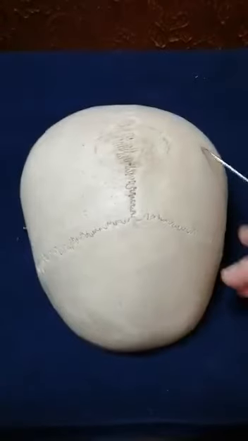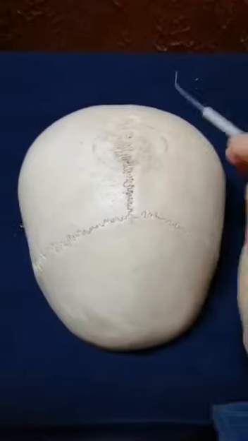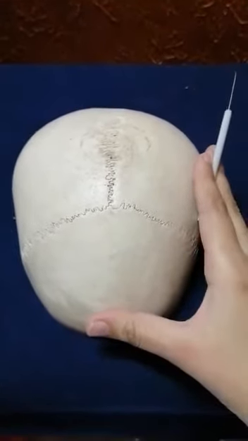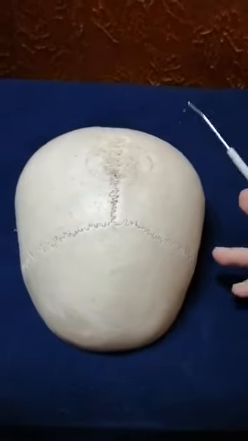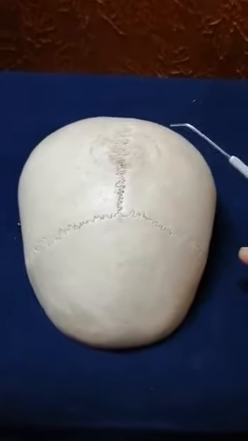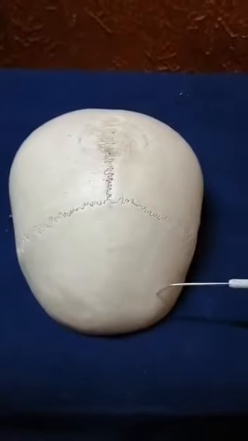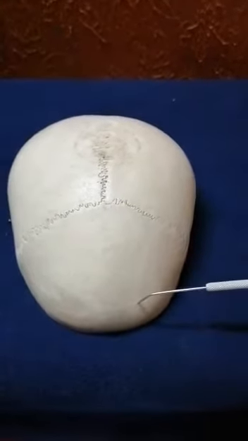So this is the norma verticalis or the norma superioris. In this norma superioris or the skull cap, we can see the bones from anterior to posterior. This is the frontal bone that is forming the anterior part of the skull cap.